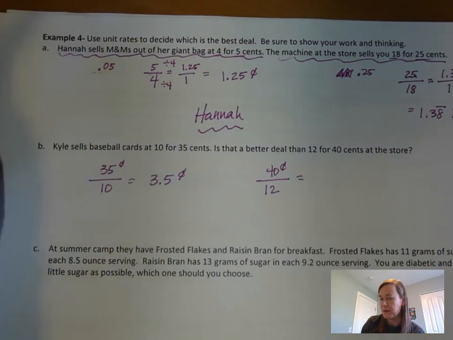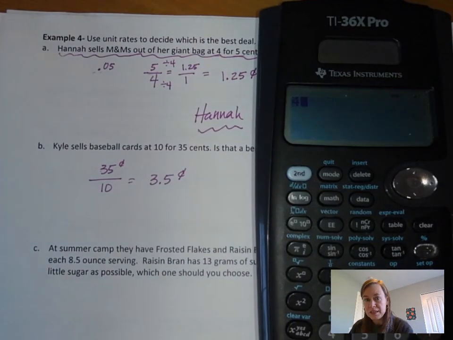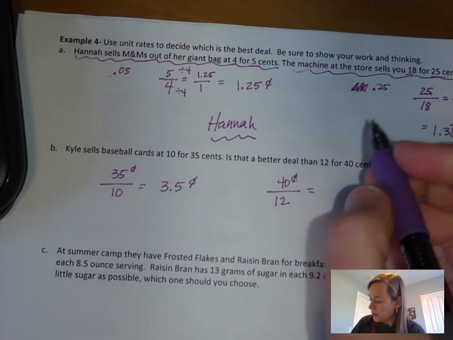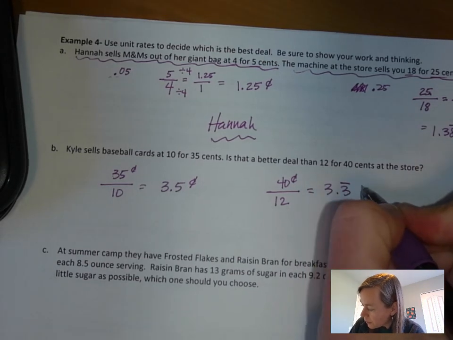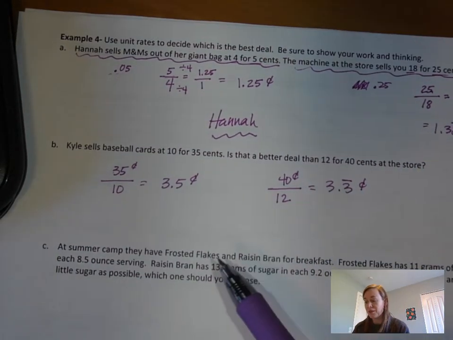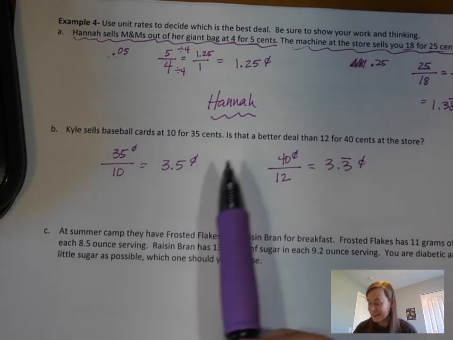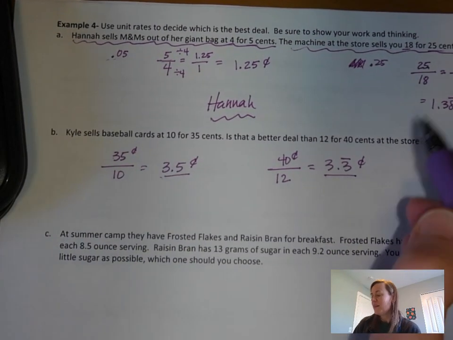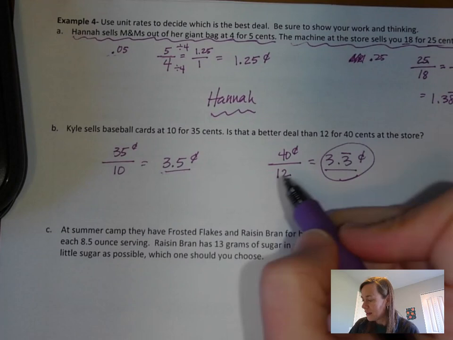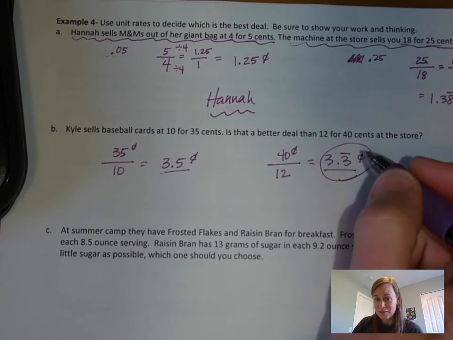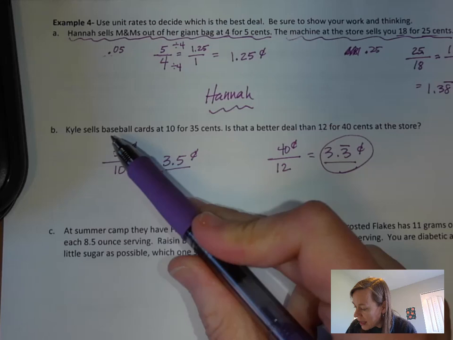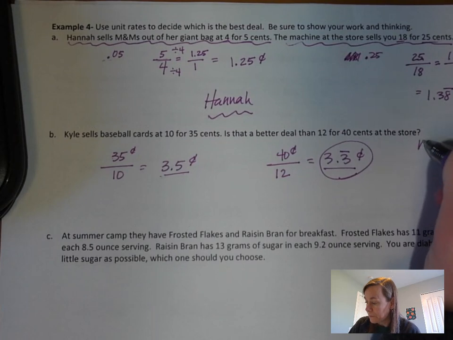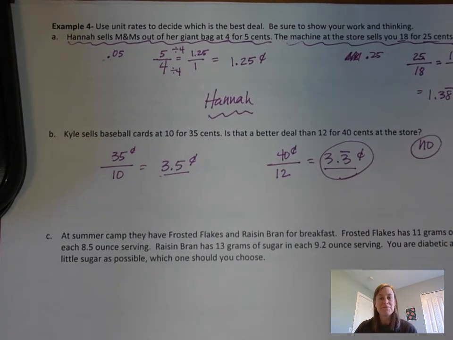Let's do our 40 divided by 12. So 40 divided by 12, 3.3 repeating forever. Okay, so which number is smaller? Because the smaller number is the better deal, right? It means less money per baseball card. So 3.5 or 3.3, this is the smaller number. So it looks like the store has a better deal. So when it says, is Kyle's deal a better deal than what they have at the store? I'm just going to say no, it's not. The store has a better deal.